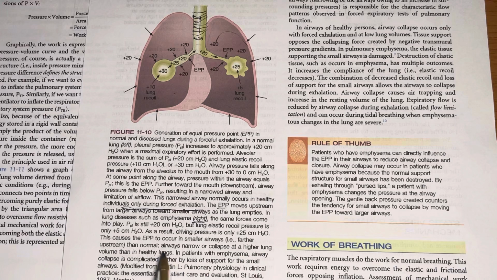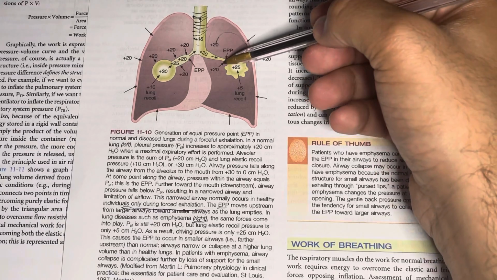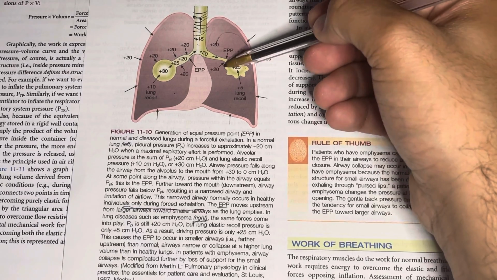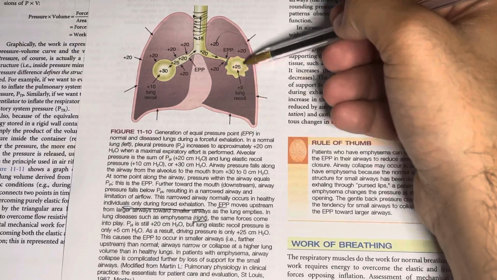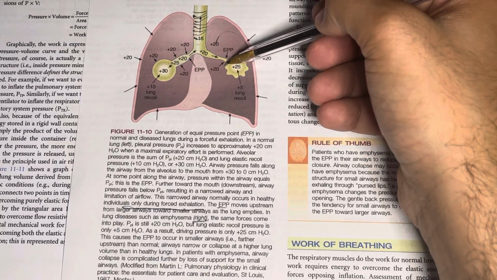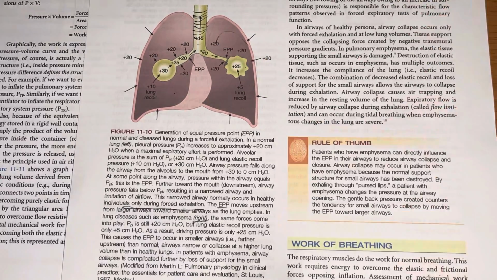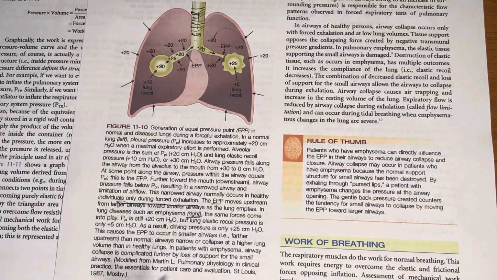So they're saying here that in these emphysema patients, the collapse of the lung happens so early right here that it restricts the flow of air coming out, and that's what's called air trapping. So this is actually really bad when this happens in patients with emphysema.